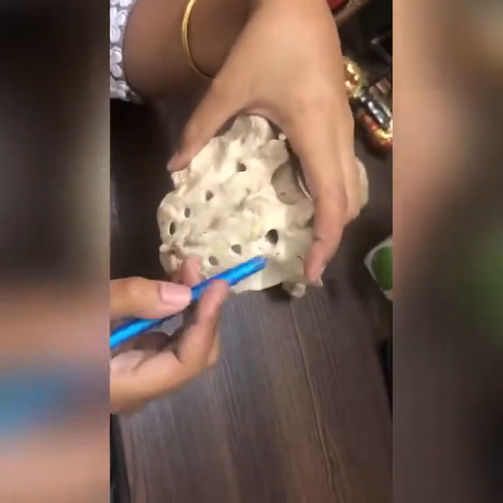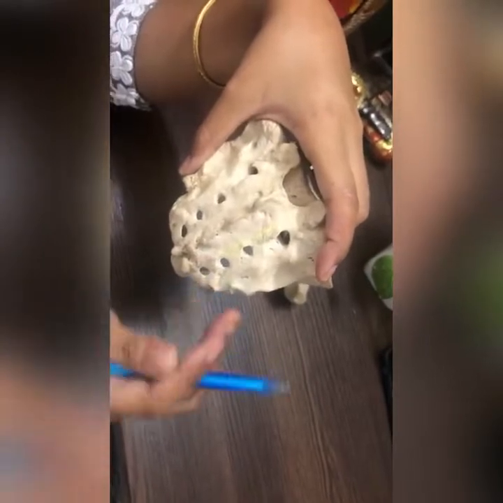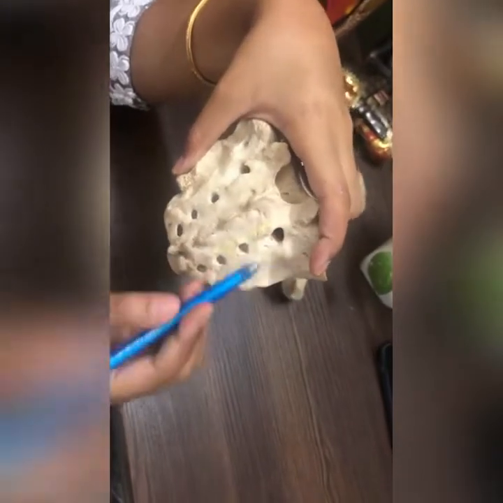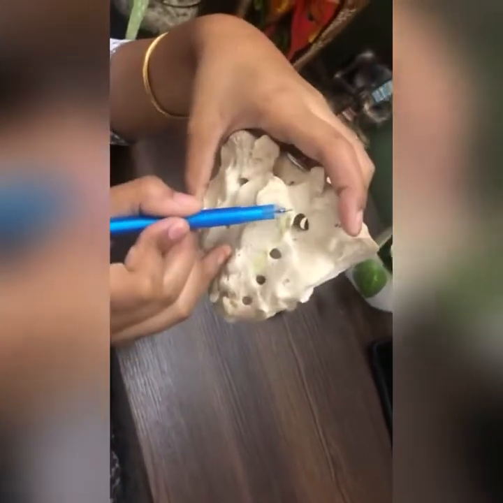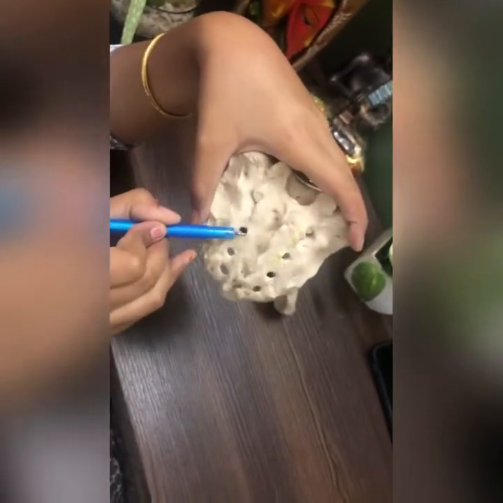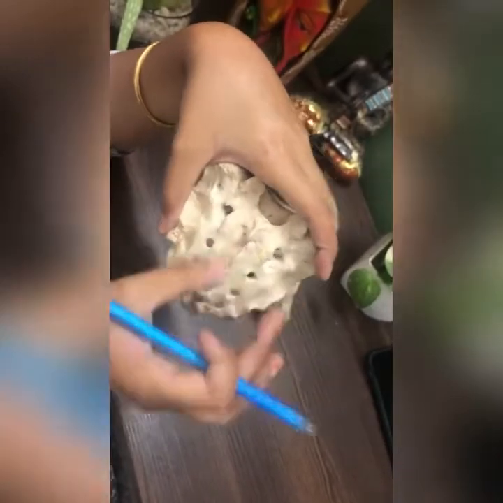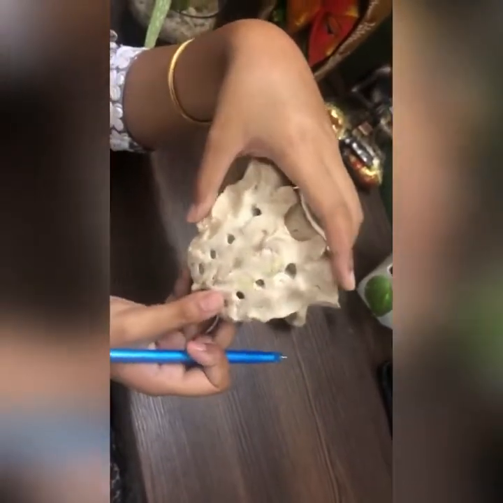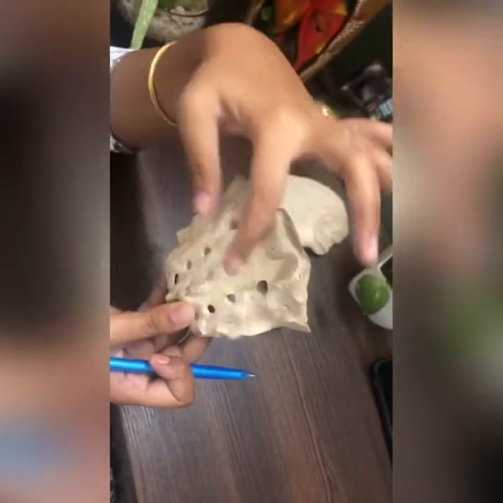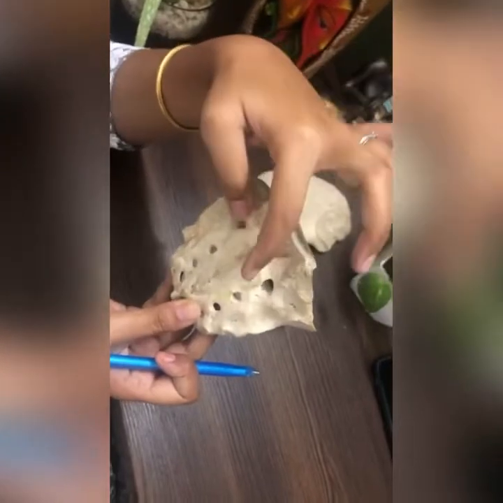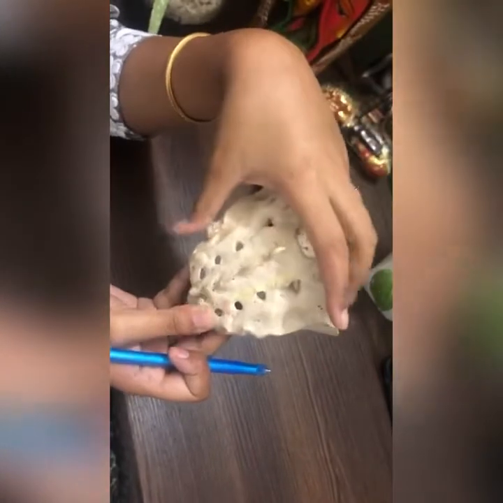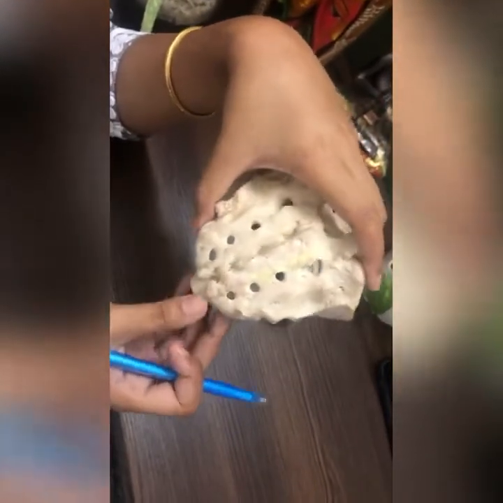So median sacral crest, dorsal sacral foramina, and in between the median sacral crest and dorsal sacral foramina, there is another crest. You can see it closely. This is the intermediate sacral crest. This elevated ridge is the intermediate sacral crest, and these intermediate sacral crests are formed due to the fusion of the continuous row of the articular tubercles.